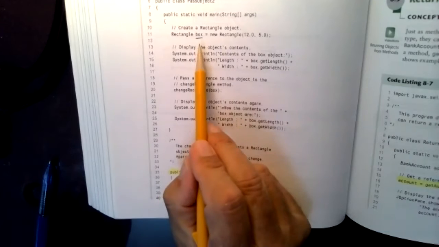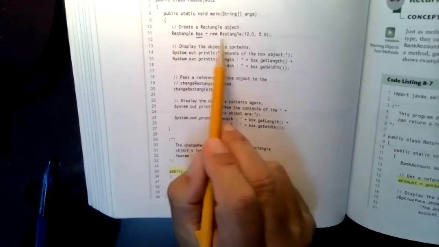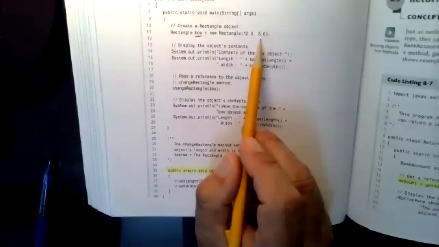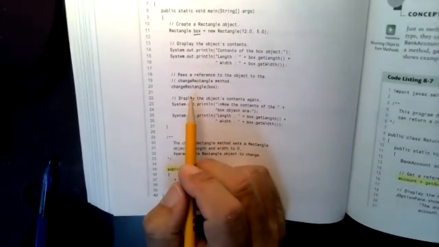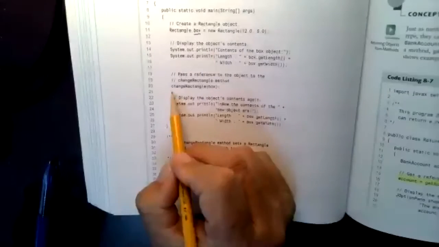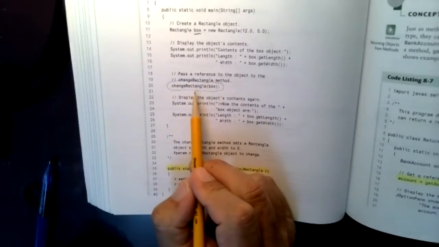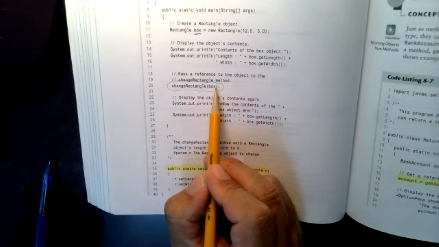We're going to instantiate an object box from the rectangle class. We're familiar with the rectangle class, right? Length and width. One of the things I can do is call a method called changeRectangle, and I can pass that object in.